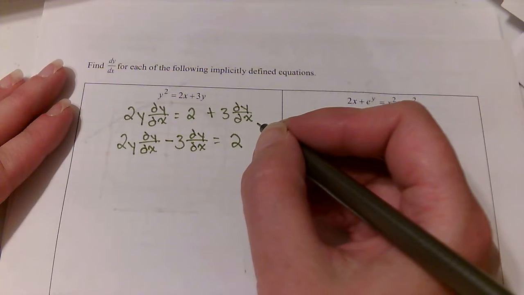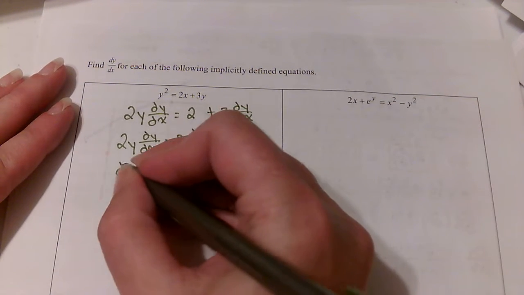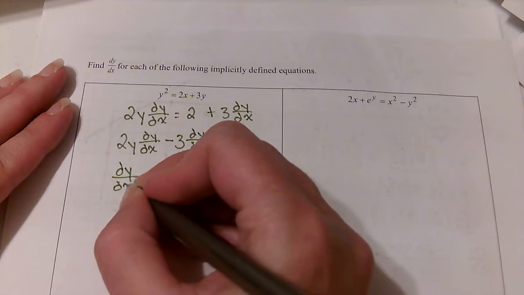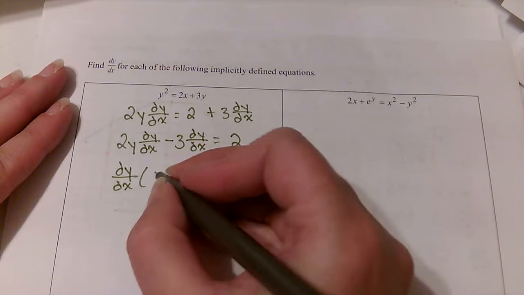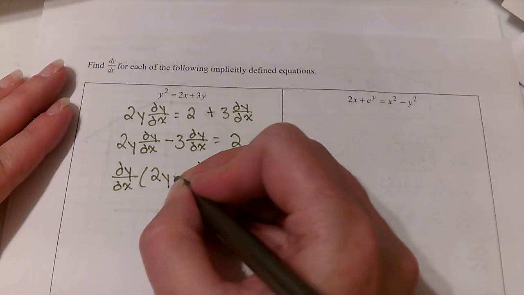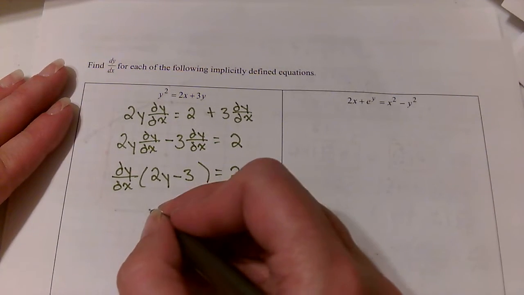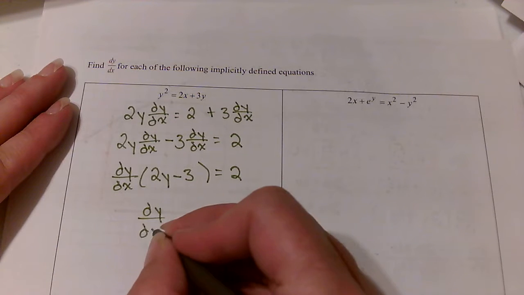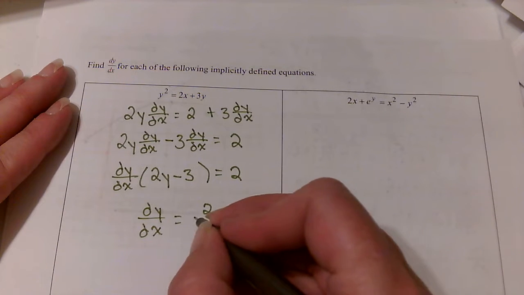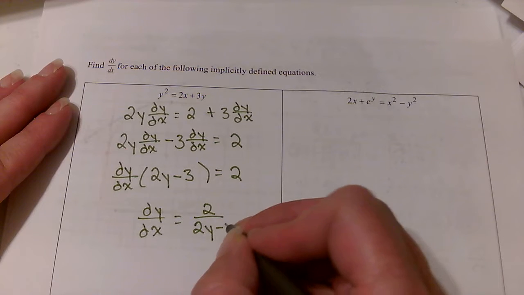Both of those have a dy/dx in them, so I'm going to factor it out. That leaves me with 2y minus 3 equals 2. So dy/dx equals 2 over 2y minus 3.